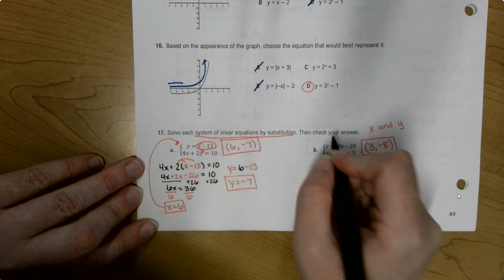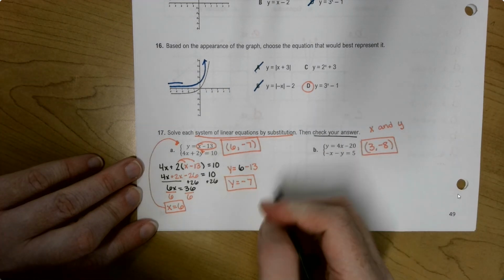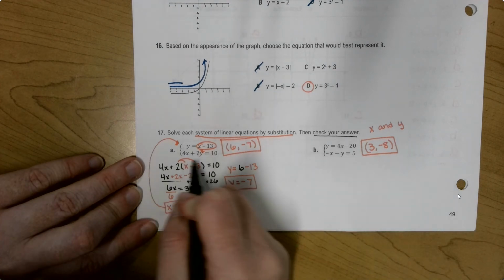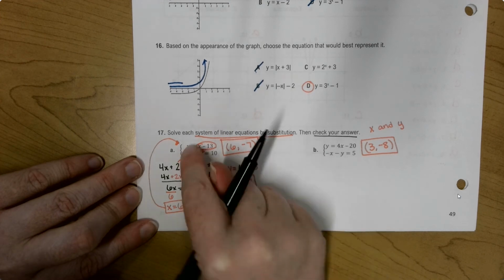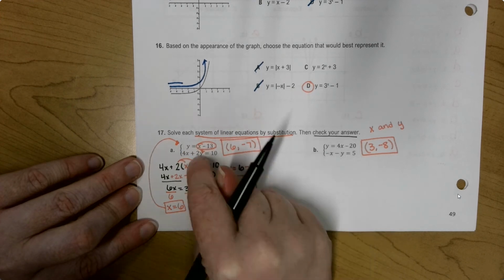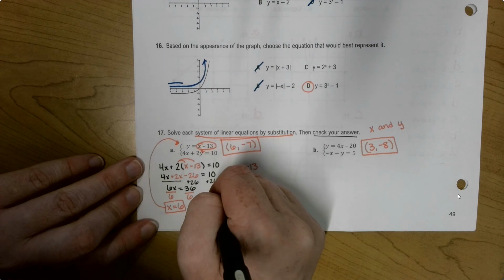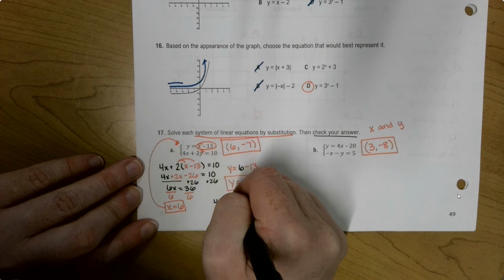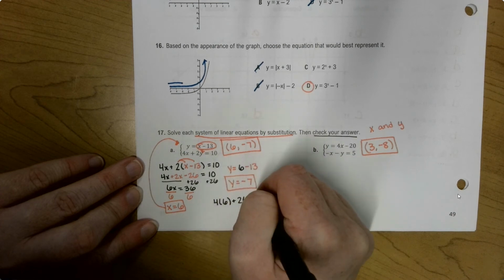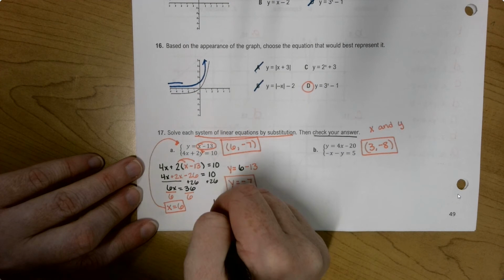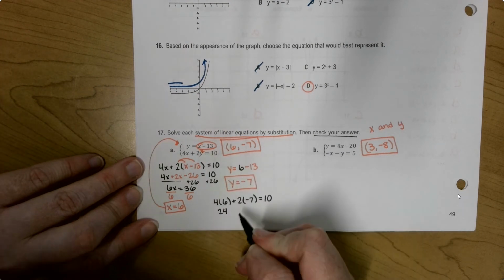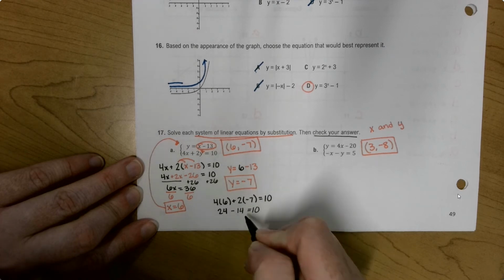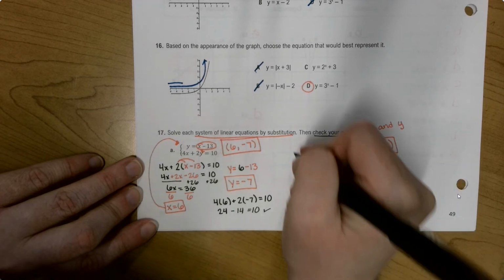It does say to check your answer, which means we are going to take 6 and negative 7 and plug it into that second equation. We already have a 6 and a negative 7 in that top equation. That's how we got the negative 7. So we're going to just check it to make sure it works in the bottom equation as well. So we're going to plug 6 in for x, negative 7 in for y. 4 times 6 is 24. 2 times negative 7 is negative 14. 24 minus 14 is 10. So that is correct.